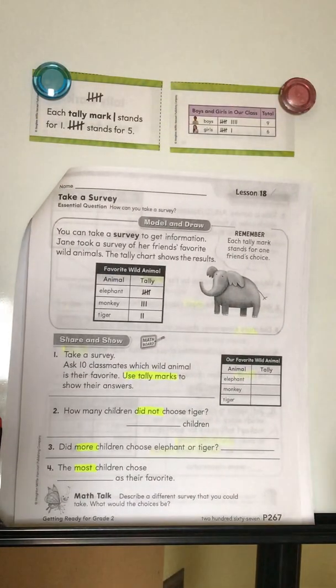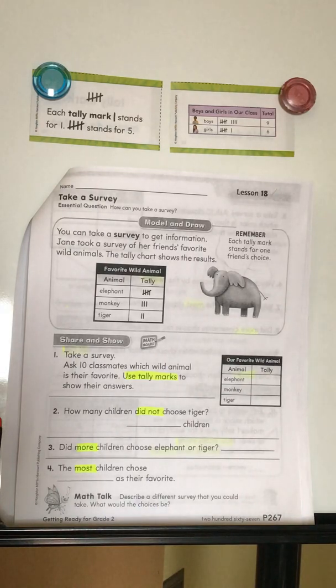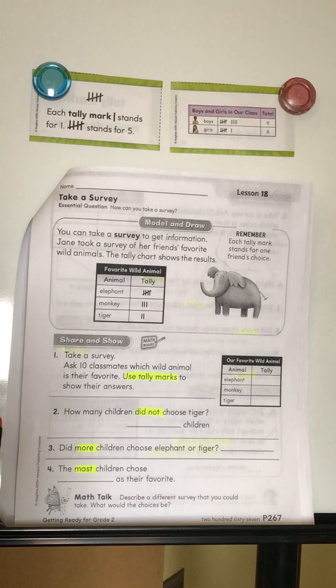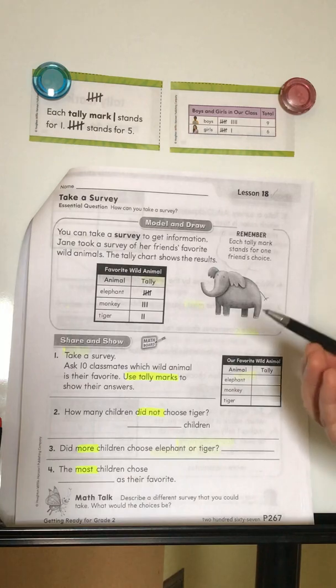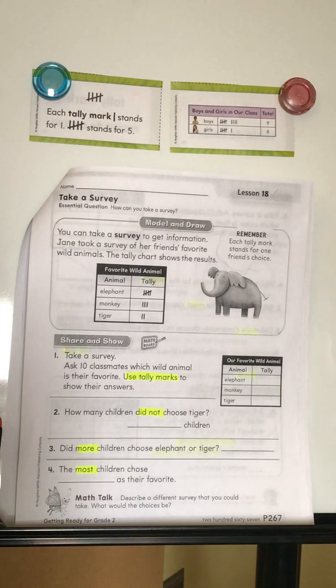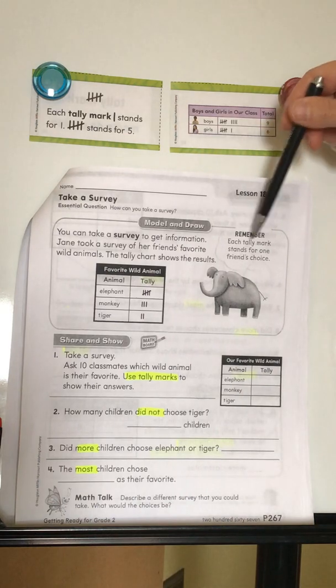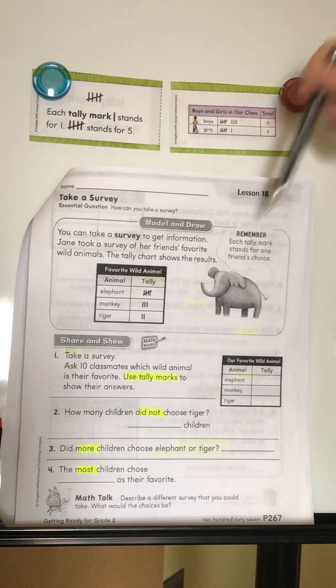Okay, in our packet today, we have lesson 18, take a survey. This again is all about tally marks, okay? So this one's going to be quick and easy. All right, so a survey is when you ask questions to people like we have been doing and getting that information and recording it on a graph of some kind, either a picture graph, a bar graph, or a tally chart. Okay, so remember that each tally mark stands for one friend's choice.